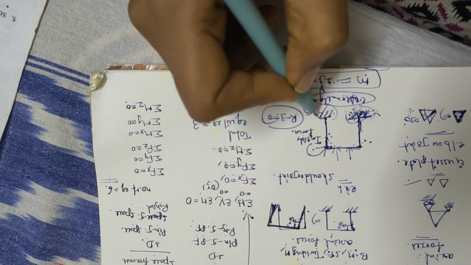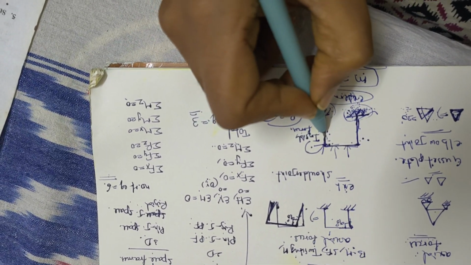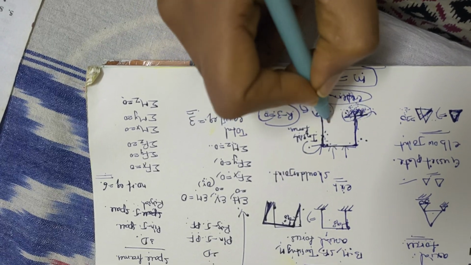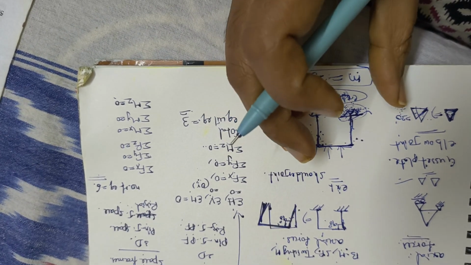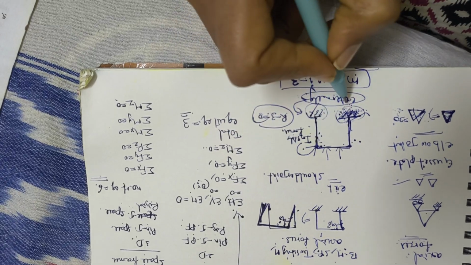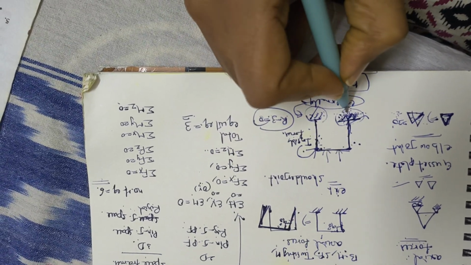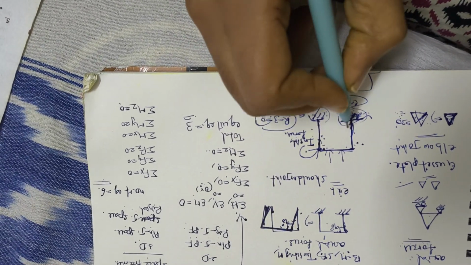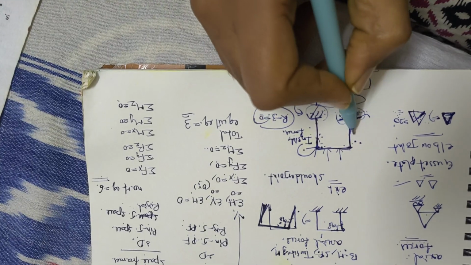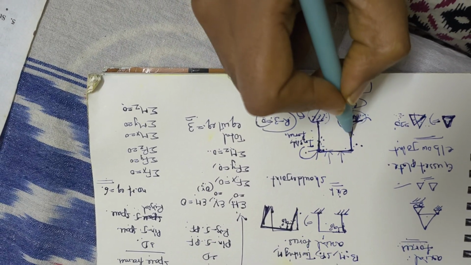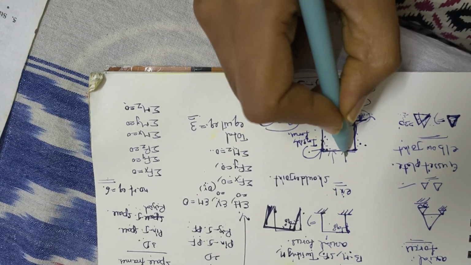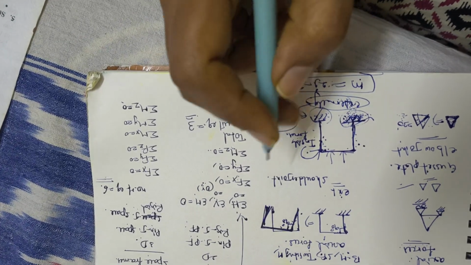That kind of structure is known as a statically determinate structure. That means a structure which has external supports and also members developing forces inside due to these external forces.